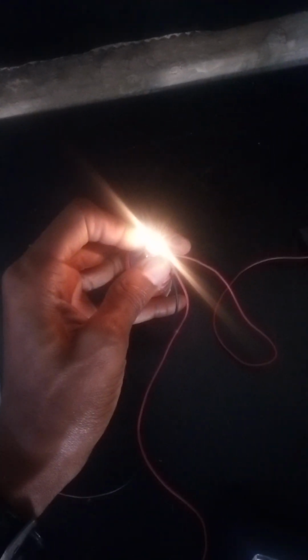Now we take the resistance from 0 to 1 and we watch what will happen to the intensity of this light.